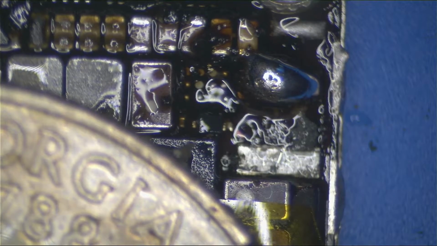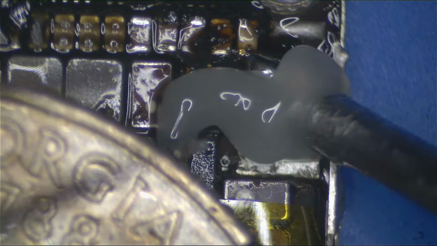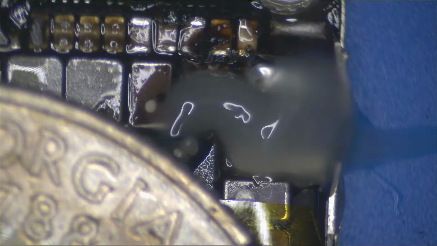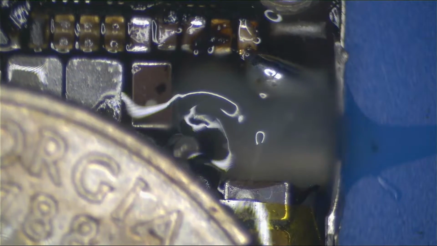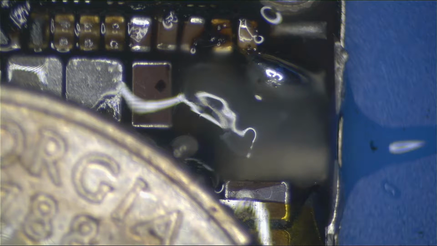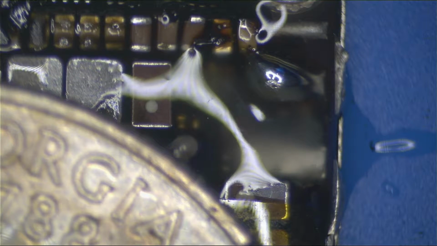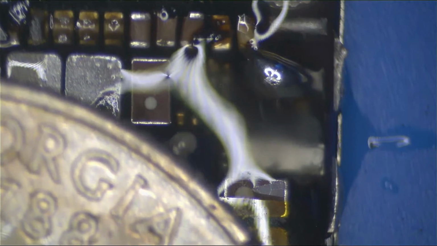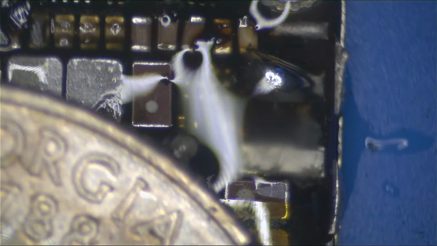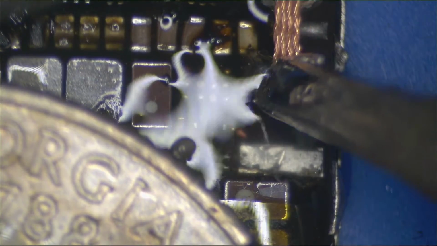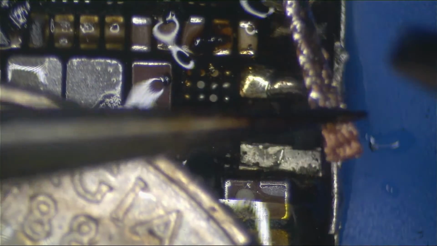And so now all you gotta do is just wipe away any of the excess solder there. So just apply some flux, cut off a piece of wick, and just hit it with your iron, and it'll suck it all up. And just like that, you've removed the IC with no damage to any of the surrounding components.